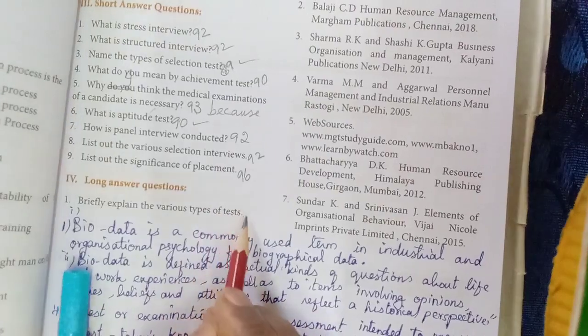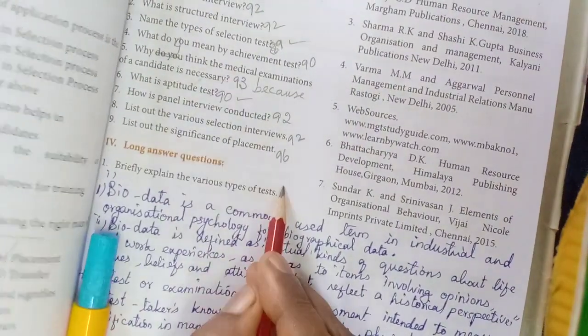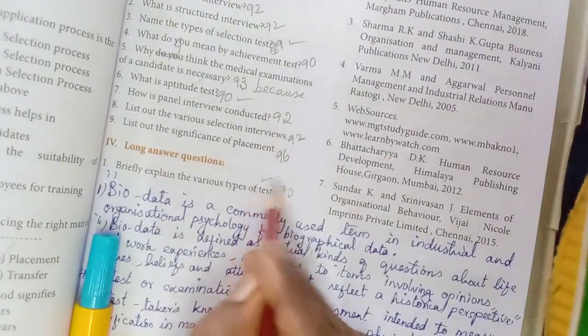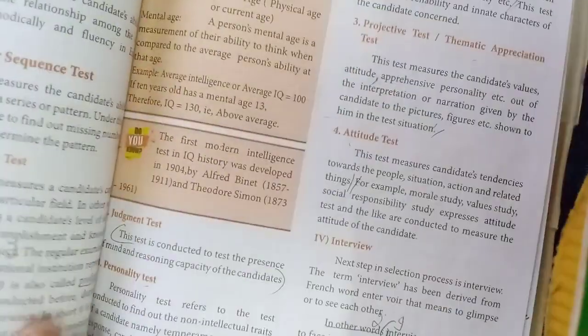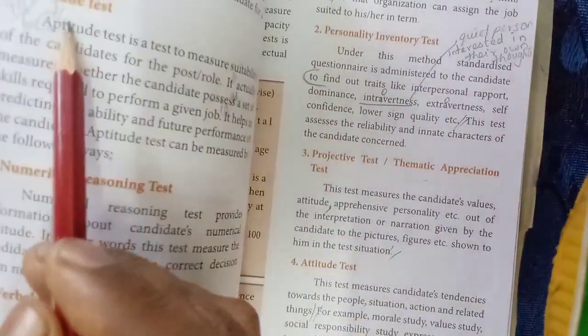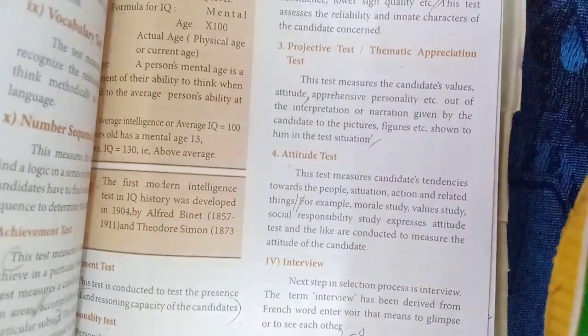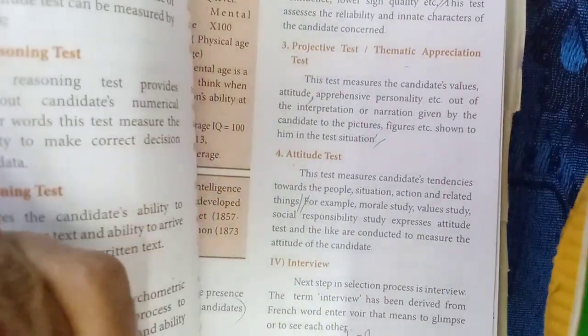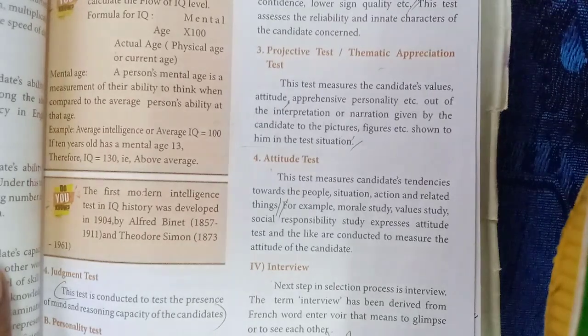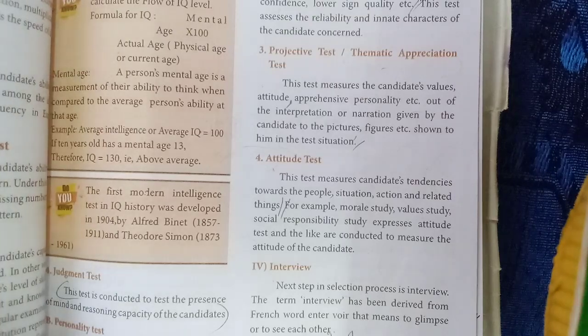Then, briefly explain the various types of test. This is a long answer, on page number 90. We have completed only a little of it. Various types of test starts from here, selection test. We have studied under aptitude test six ones. So you learn this much.